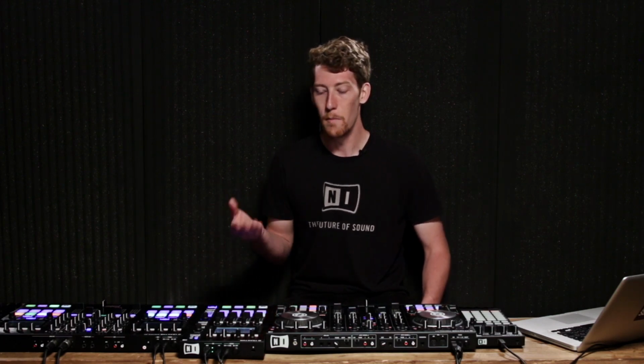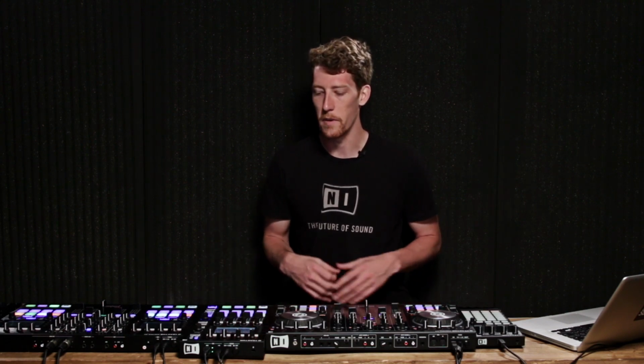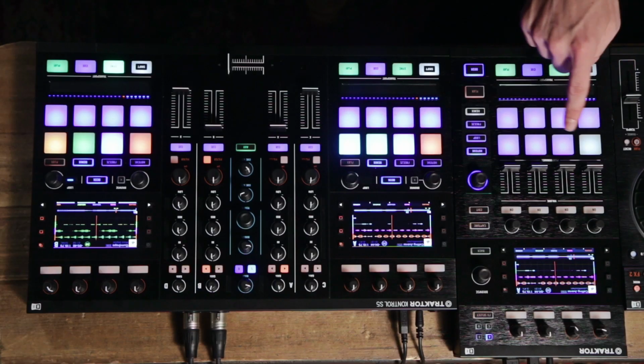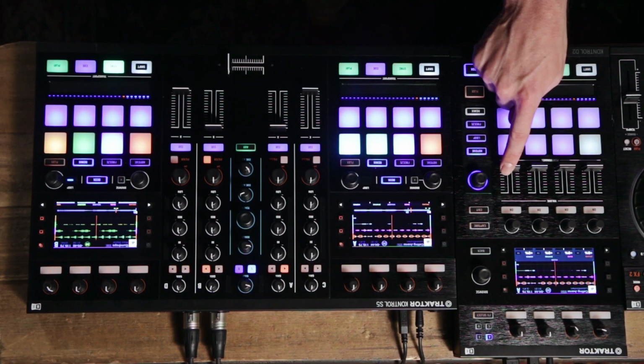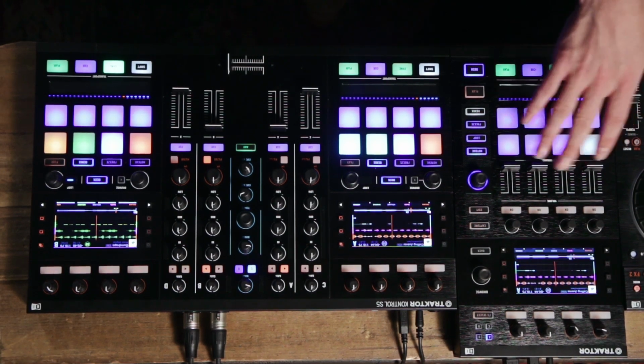I'm able to control all of the same parameters using the Traktor Control D2, but I have some dedicated knobs and volume faders that allow me to have tactile control over my stems. On the D2, I have 4 volume faders here, which allow me to raise or lower the volume of these particular stems.